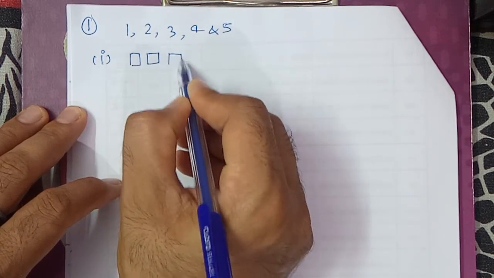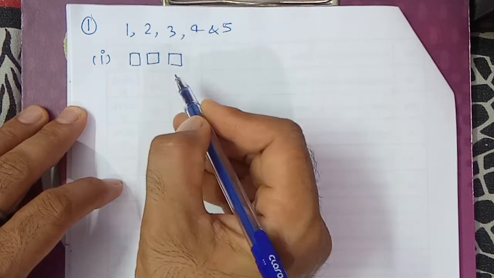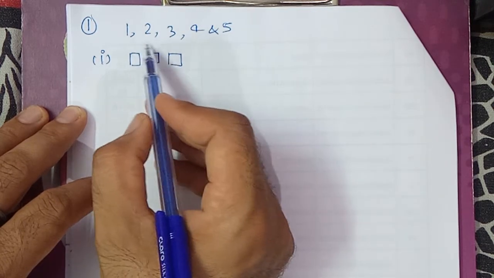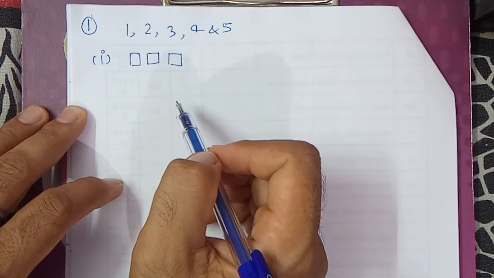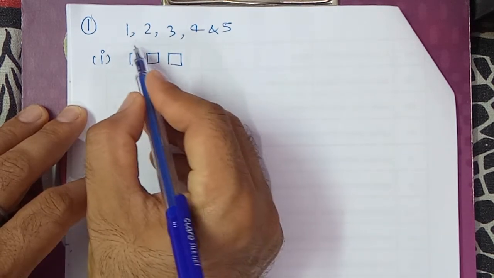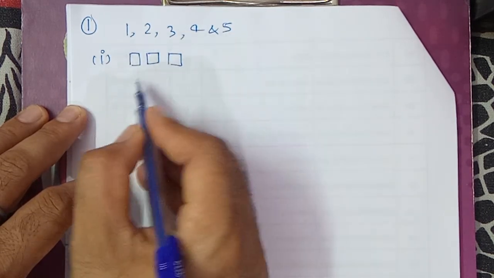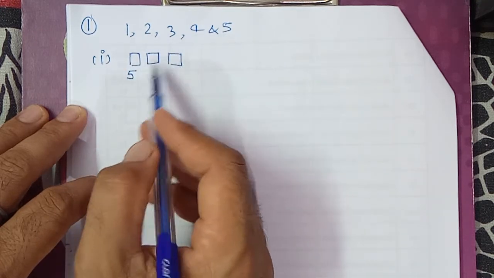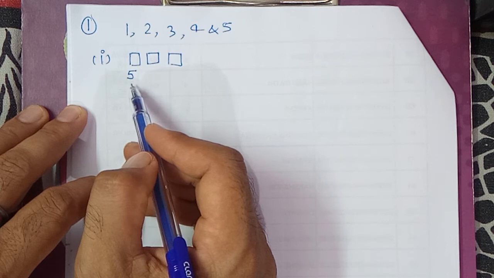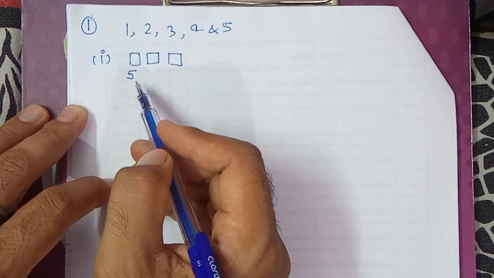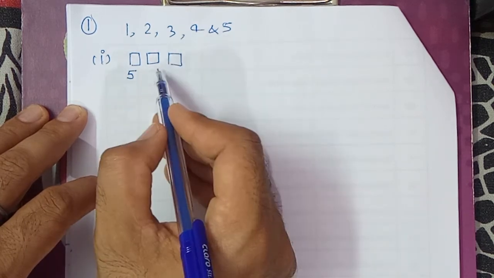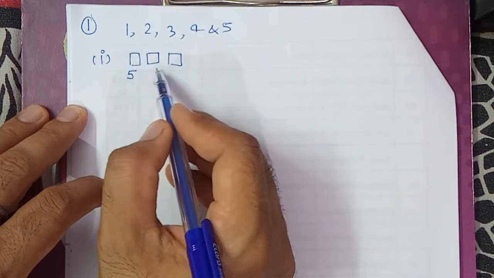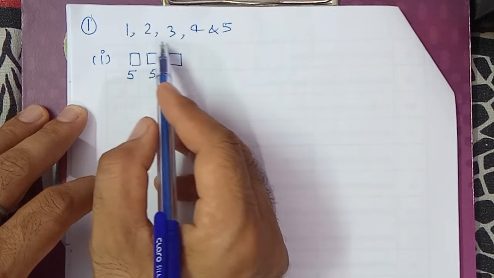It means you are to fill up these 3 boxes using these 5 digits. Now, one by one. In how many ways can we fill up the first place? Obviously 5 ways. Any one out of these 5 digits can be used at the first place. Similarly, as repetition is allowed, the second place can be filled in again 5 ways. Any one out of these 5.